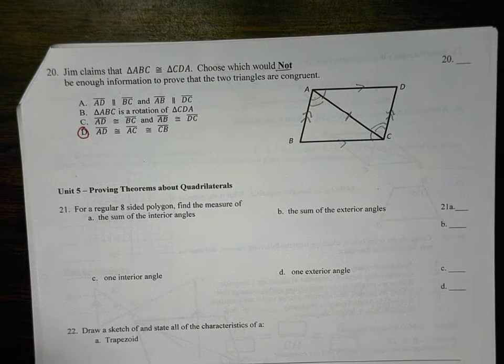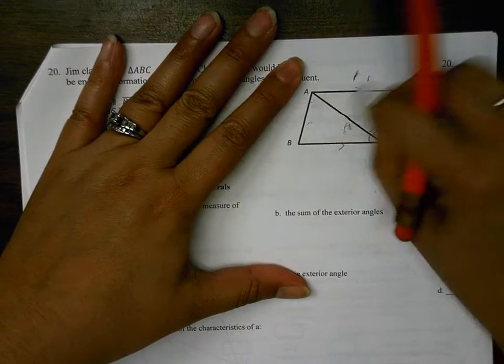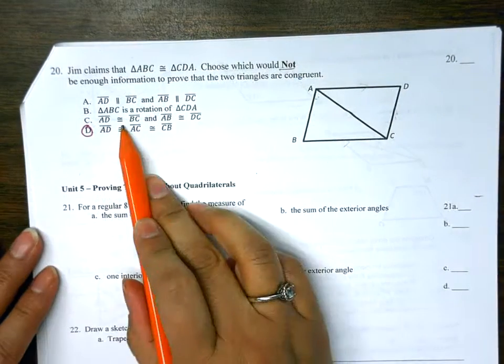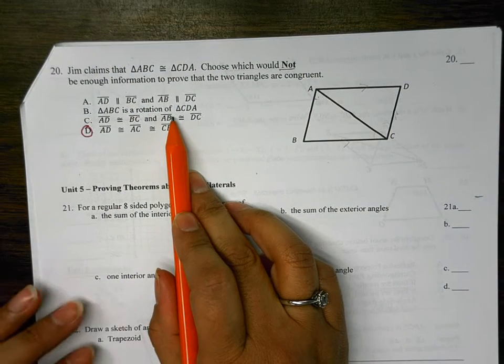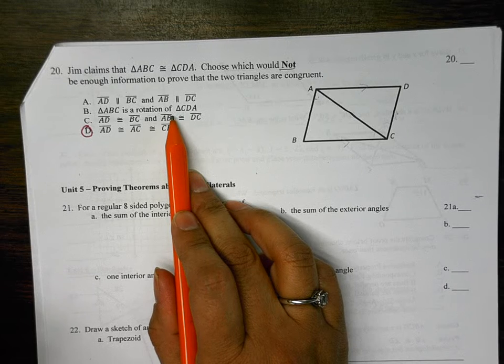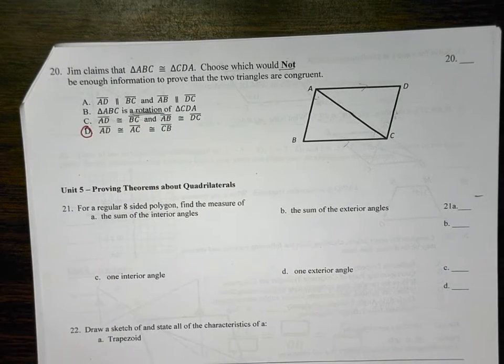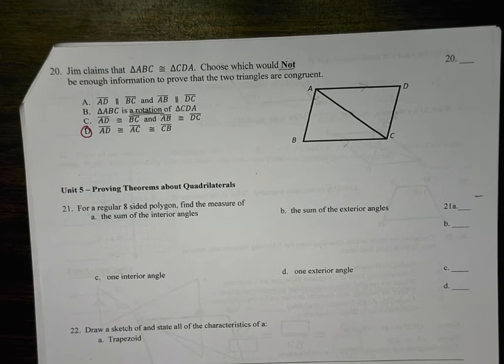Are we good? Okay, part B says that triangle ABC is a rotation of CDA. Would that mean they are still congruent? Oh, yeah. Yes, because rotation is a rigid motion. Remember, rigid motion preserves congruency. If I rotate a picture around, it's still congruent.